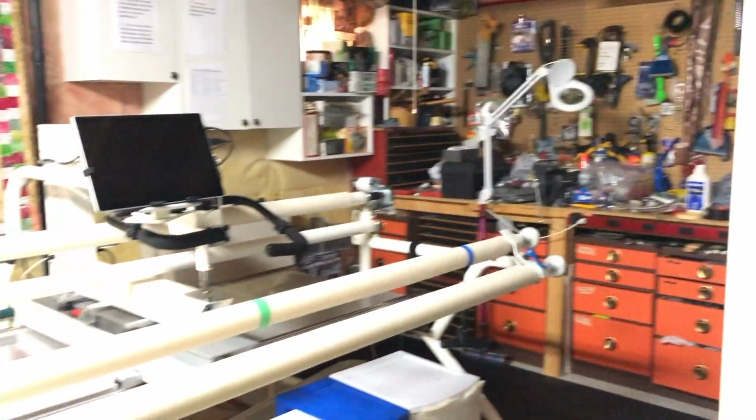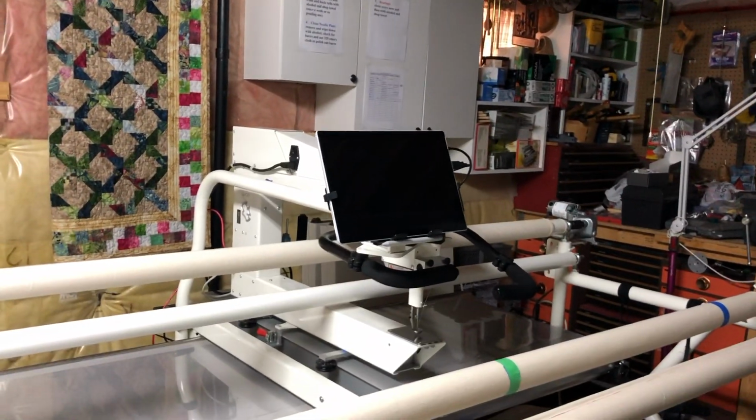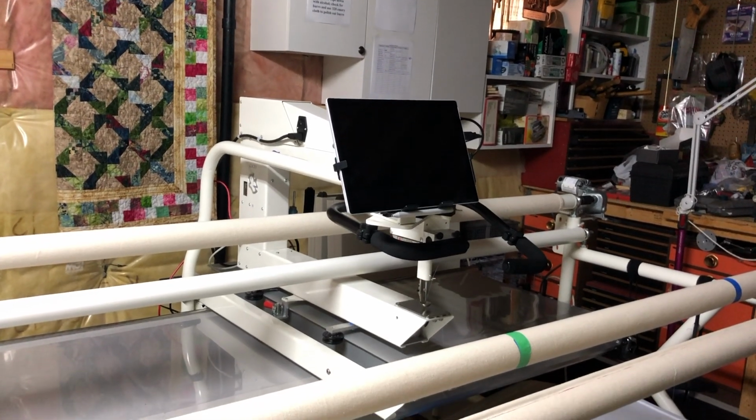So let's go in here. It's a little dark, I'm sorry. I will turn on the lights. Just give me a second. This is the Lucy room. So you can see, and you've seen this before, this is my Lucy. This is the Quilt Path system, which again is another computer as well.